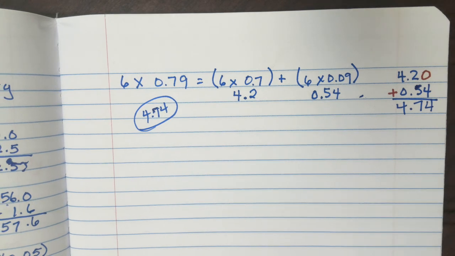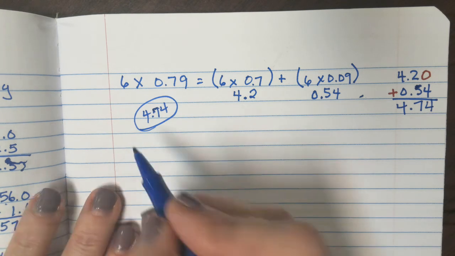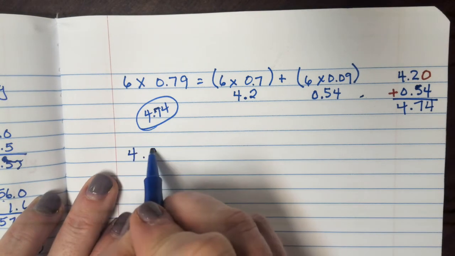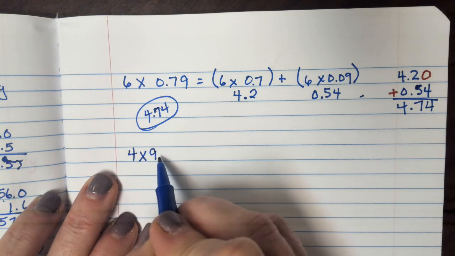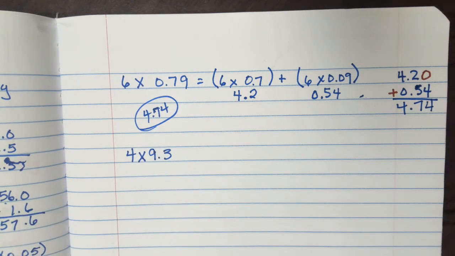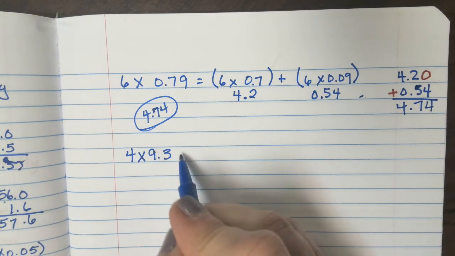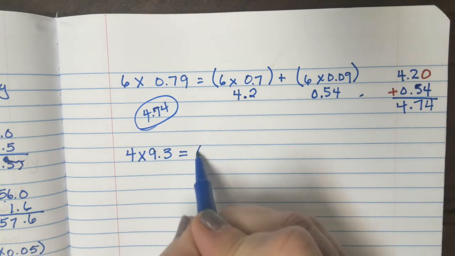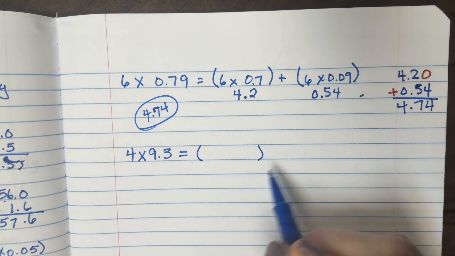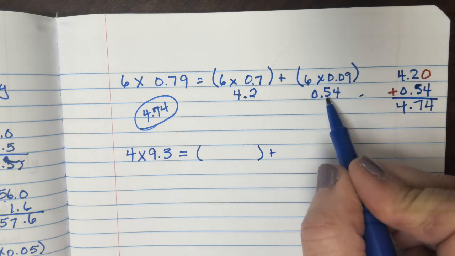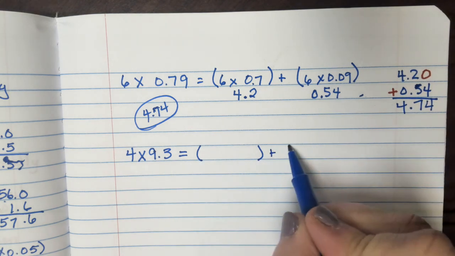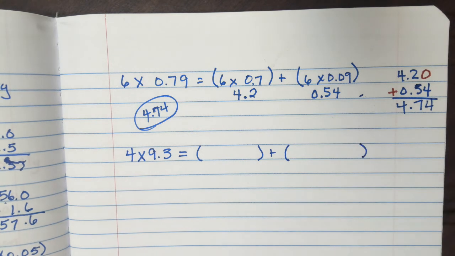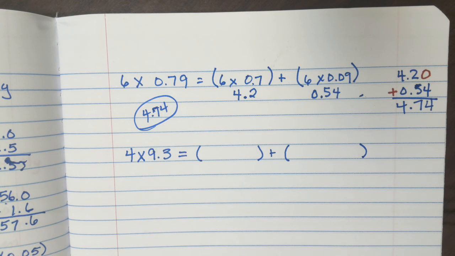Let's do, I've got 3 more we need to practice on, okay? Or 4 more. Let me look. 3 more. Here we go. A hard one. 4 times 9 and 3/10. Well, I can't even spit it out today. I have the same issue sometimes when I grade your work. Okay. Work it out. Add it up. Give me a thumbs up when you're ready.